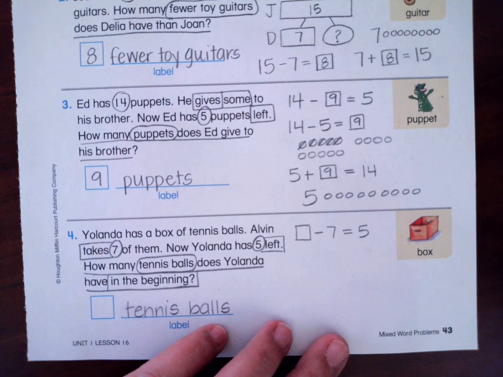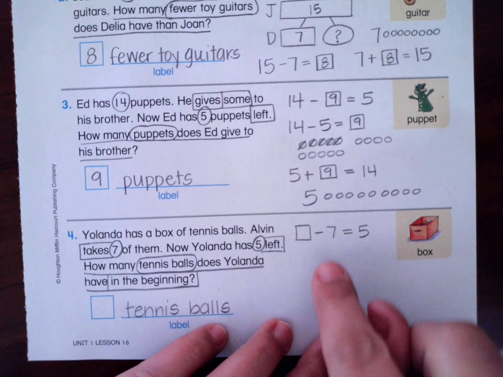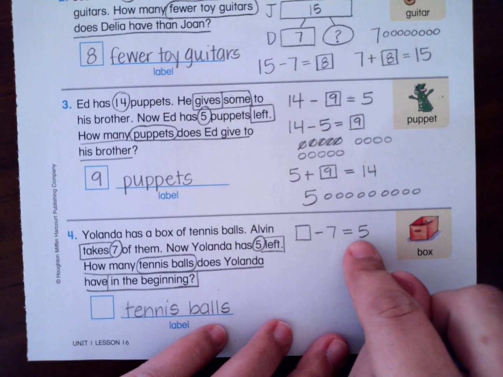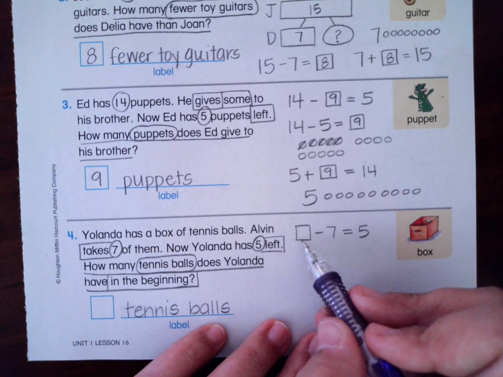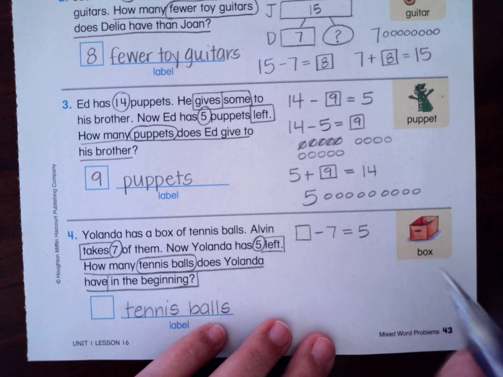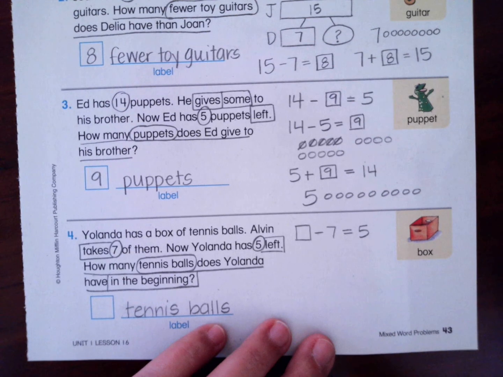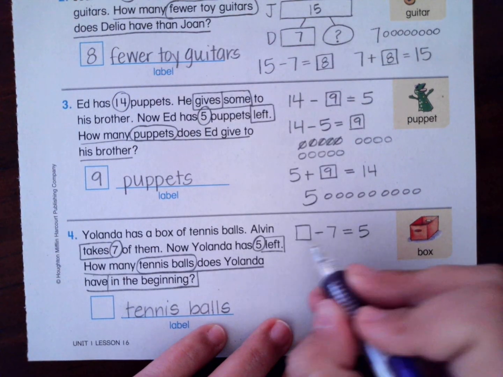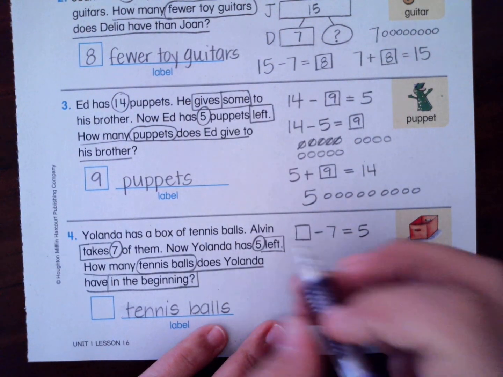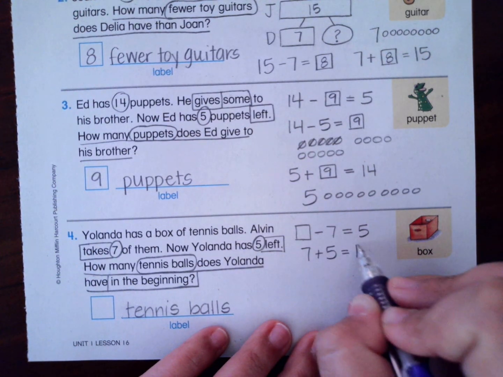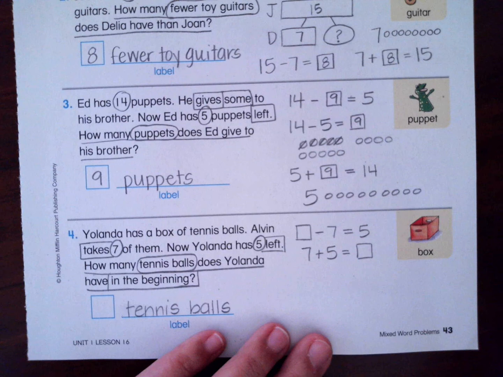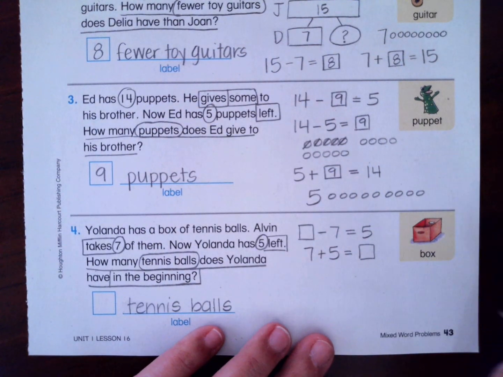Well, if you remember from our lessons maybe last week, do we ever solve problems that look like this? No. When we have an unknown start with subtraction, we always turn it into addition. So this is my total. These are my partners. I'm going to take my partners and add them together to get my answer.